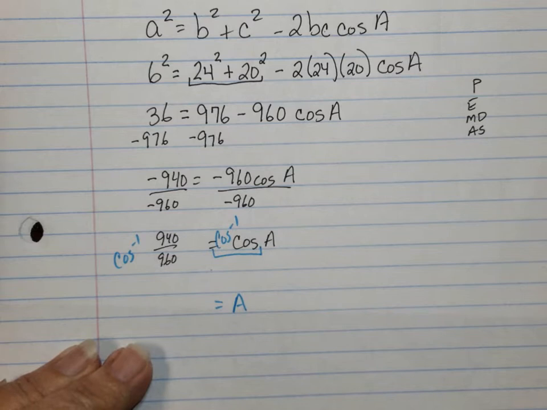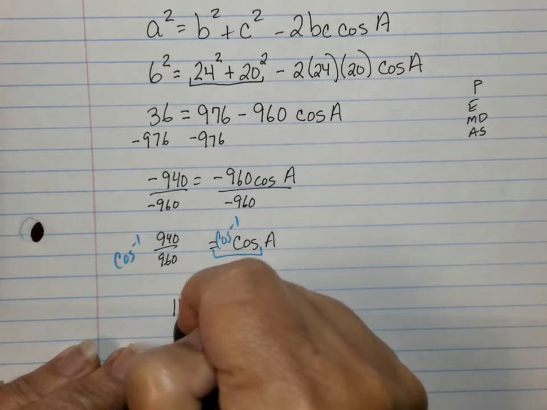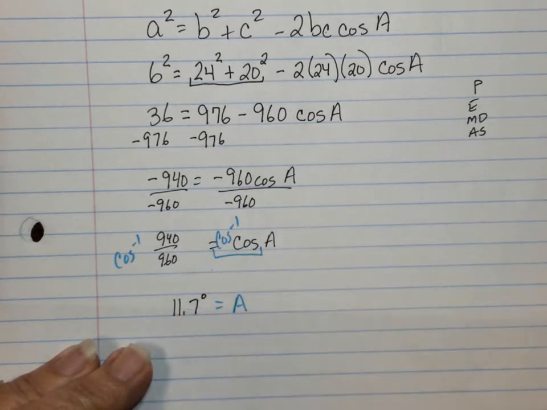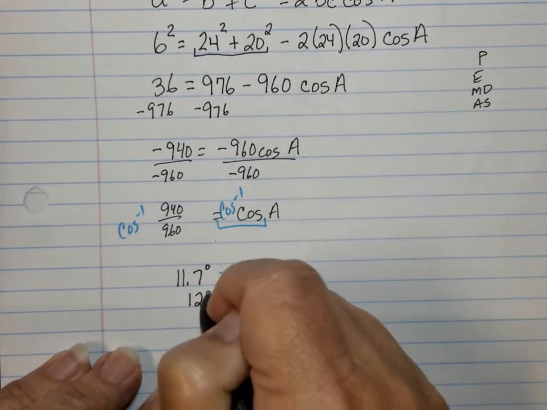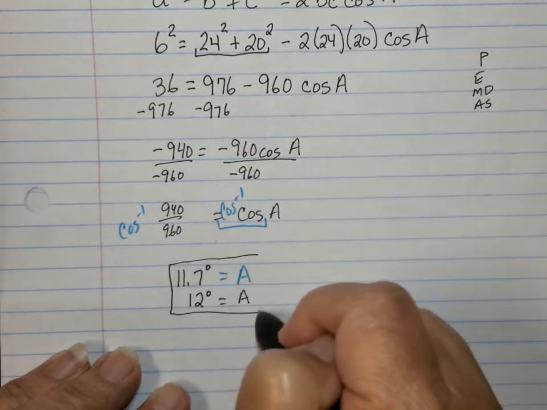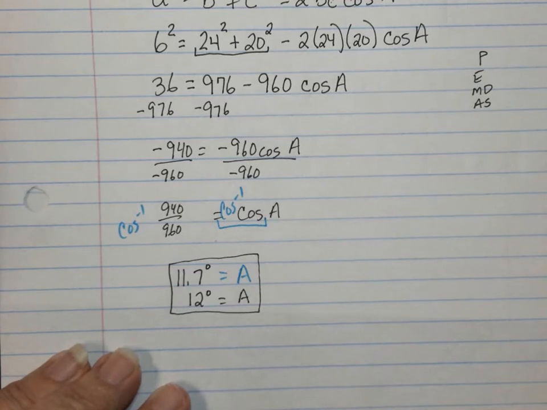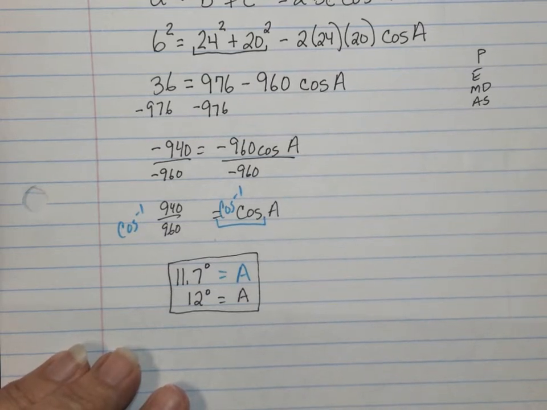Make sure your calculator is in degree mode. And then A is going to be 11.7 degrees if they said to round to the nearest tenth, or 12 degrees if they said to round to the nearest degree. This problem didn't tell us. With degrees, sometimes you round to the nearest whole degree, which kind of makes sense, occasionally to the nearest tenth. You usually don't go any more precise than the tenth of a degree because a degree is already a fairly small unit.